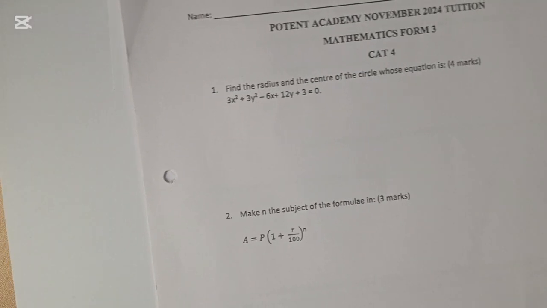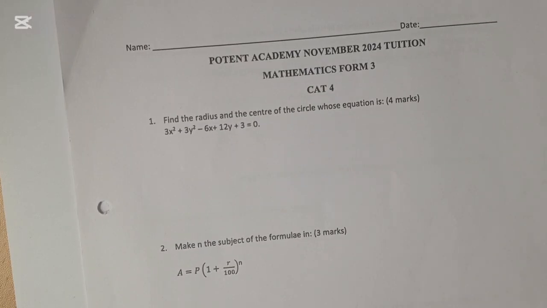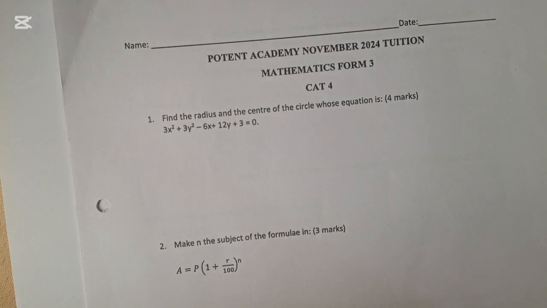So we have an interesting question here. We are asked to find the radius and the center of a circle whose equation is given as 3x squared plus 3y squared minus 6x plus 12y plus 3 equals 0.